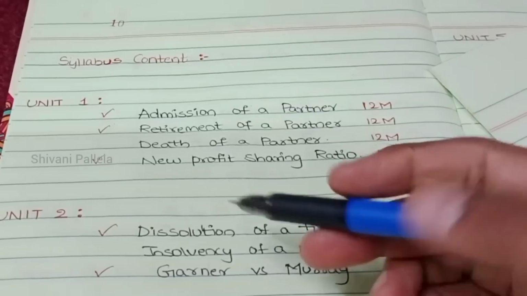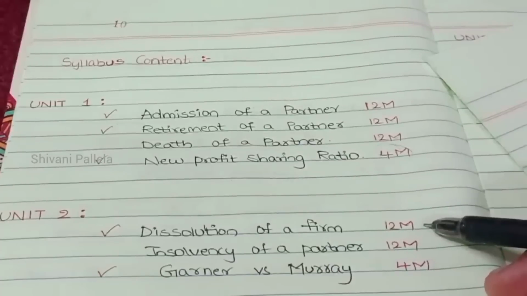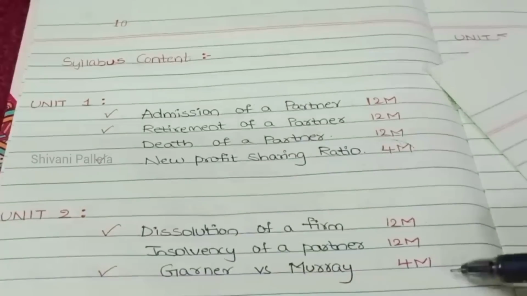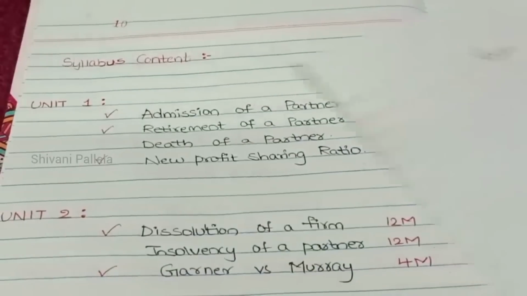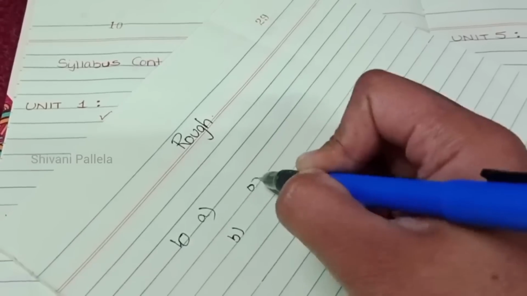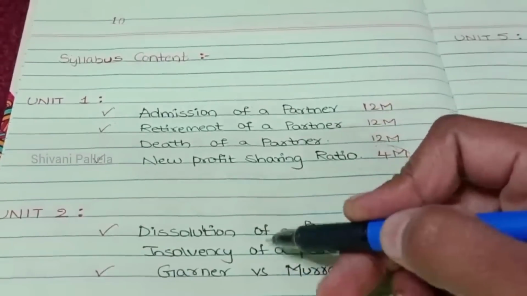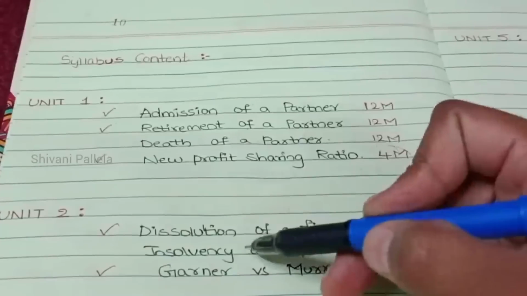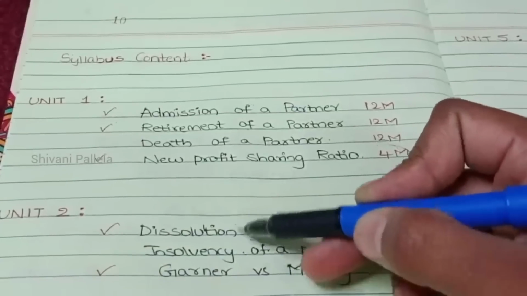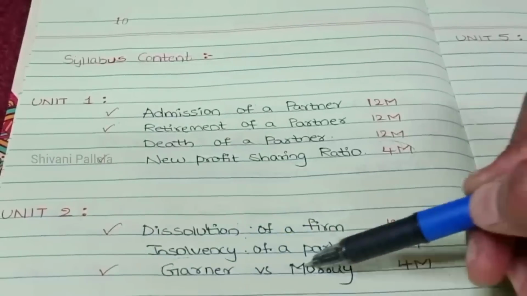Now the second unit. What are the things you need to learn? Dissolution of a firm, insolvency of a partner, and Garner versus Murray. In unit number 2, 10A and 10B will be asked, and any one you need to attempt. So instead of learning all the topics, out of these two will come for the long 12 marks. If you are perfect with any one of them, you can easily attempt one long, and in short they can ask a Garner versus Murray theory question.